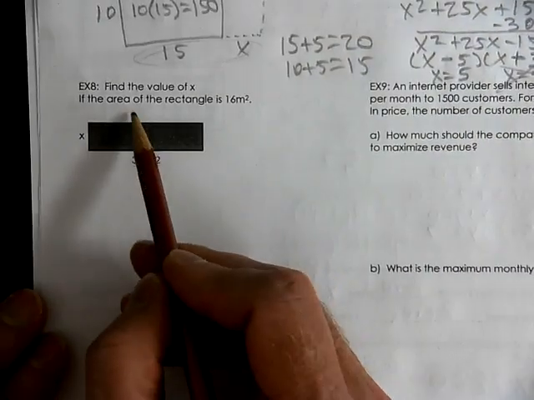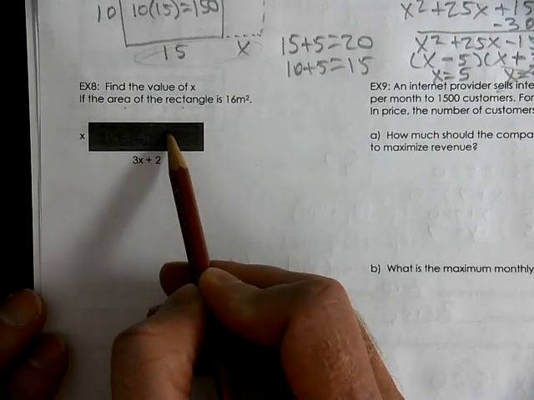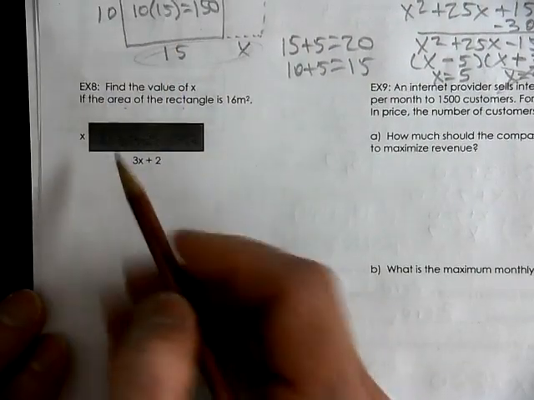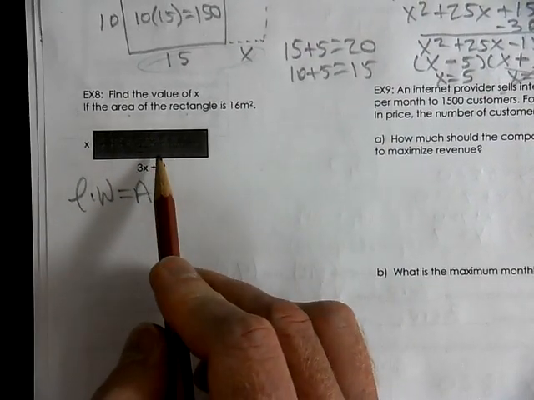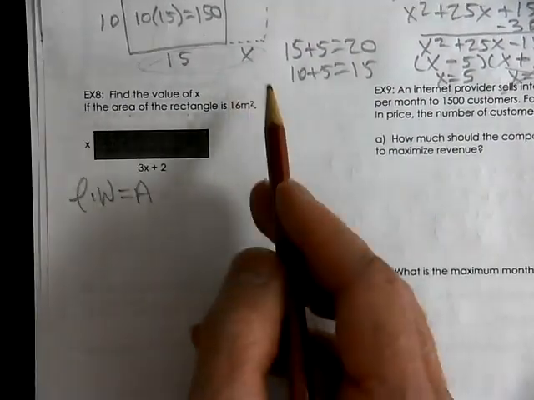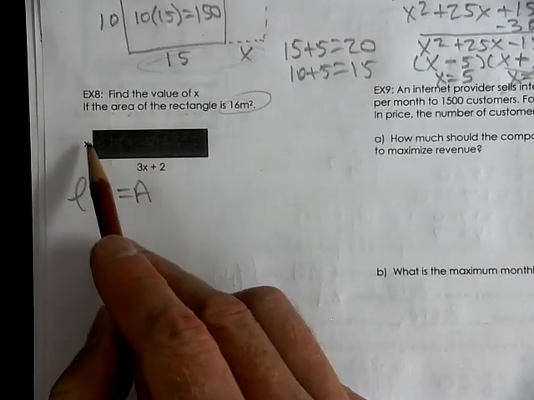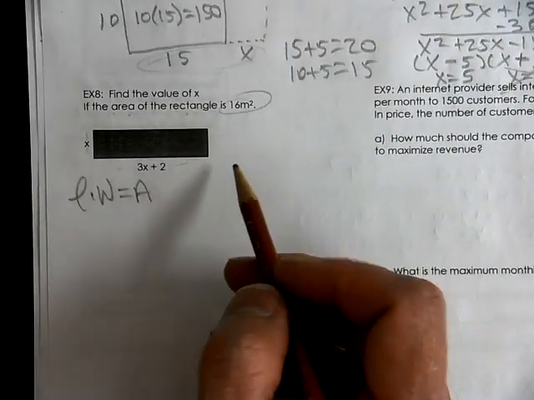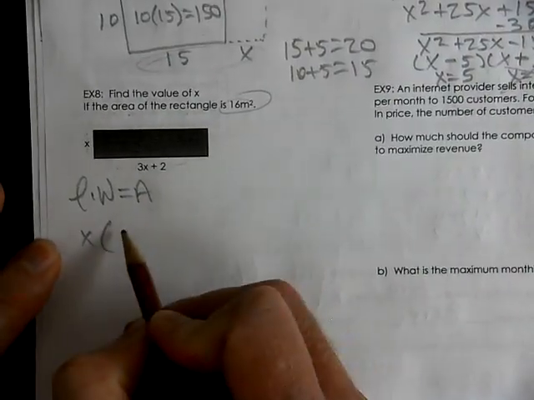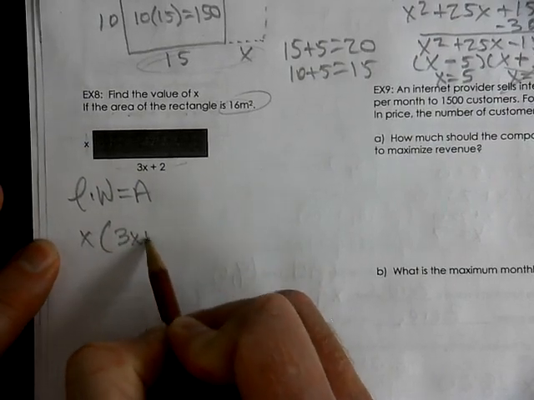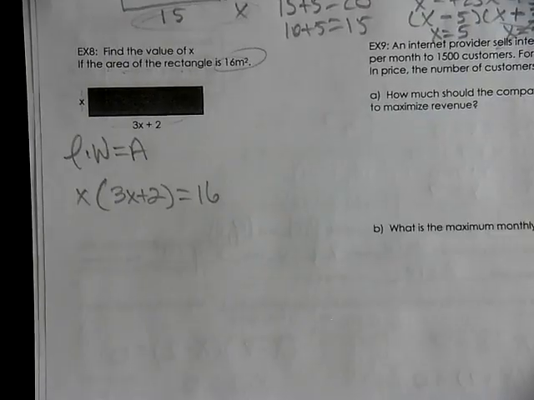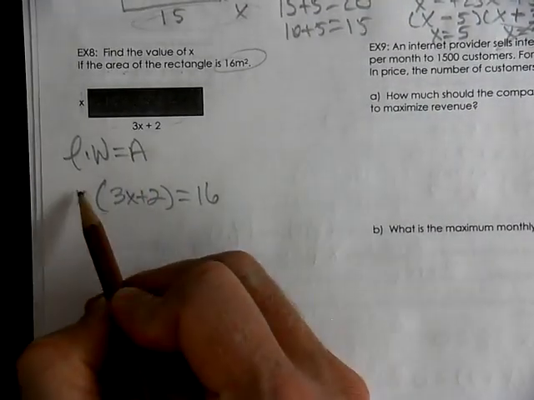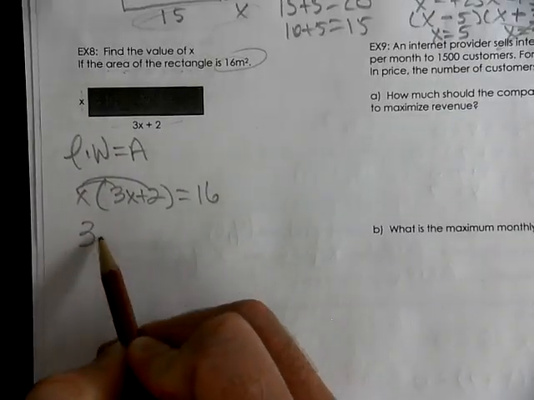Next, we're going to come down and look at the area of a rectangle. Very similar. We know that length times width equals area. The area of the rectangle is 16. There's my length, there's my width. So length and width equals 16. Well, we need to first distribute.